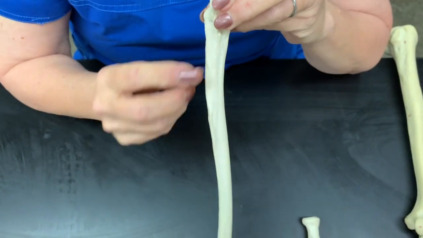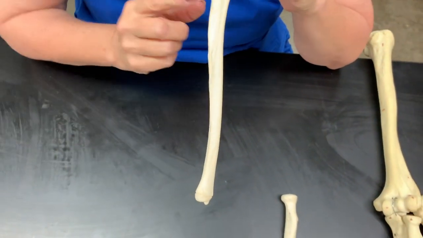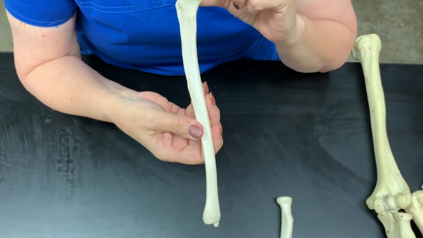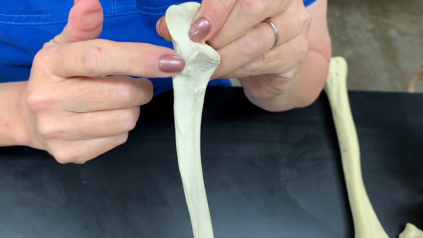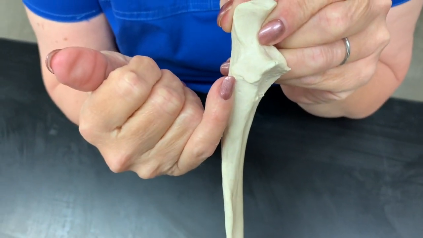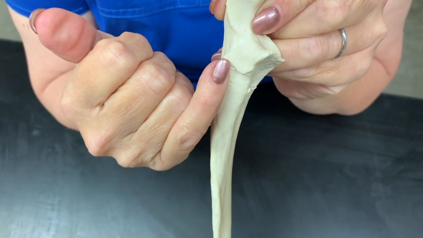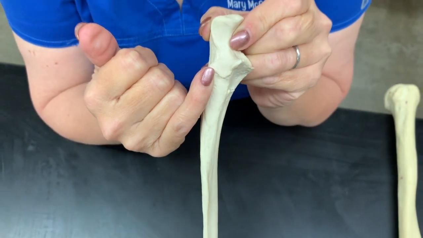So we have the long part of the bone. This is called the shaft. On the side here, we're going to have a flat groove. Can we see this smooth edge right here? This is where the head of the radius is going to articulate. This is called your radial notch.